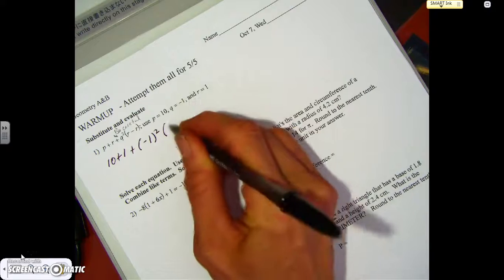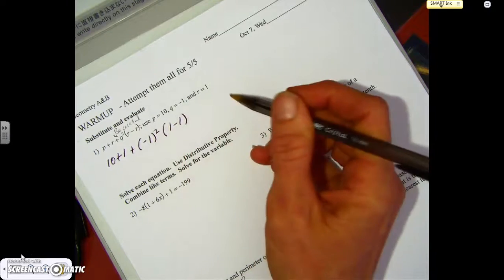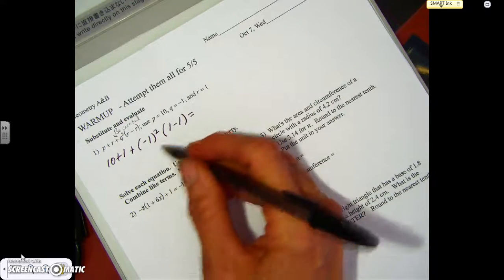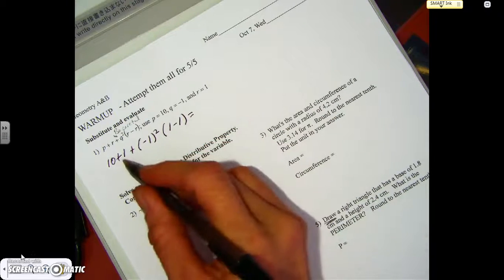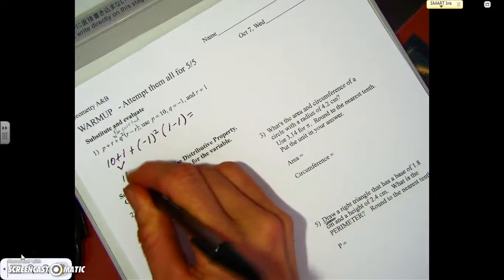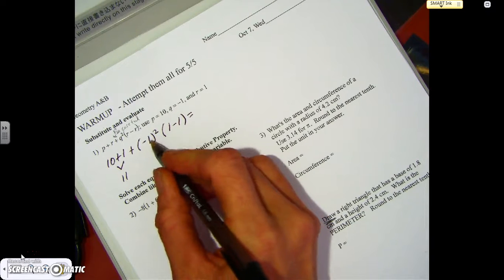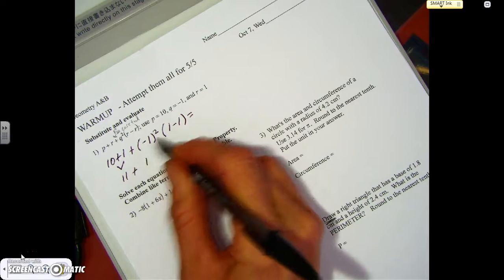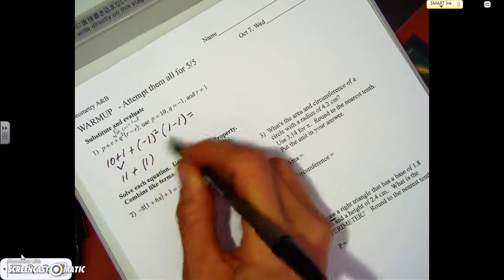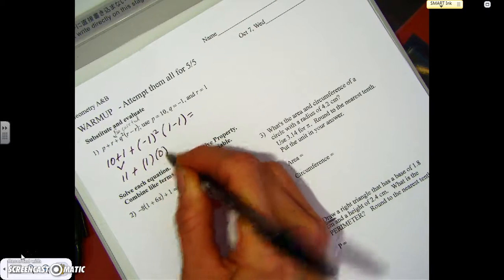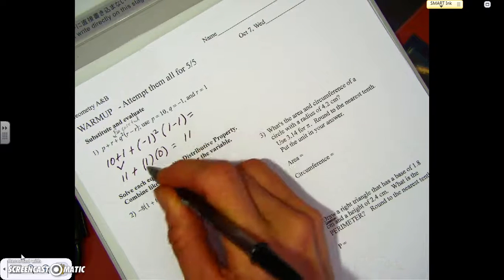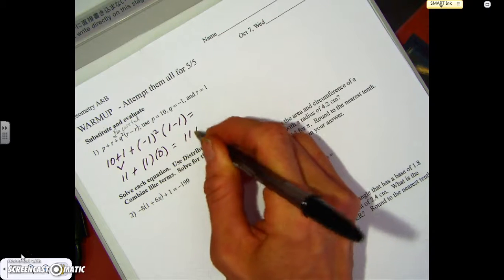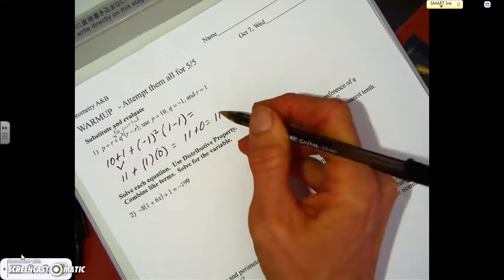Well, R minus R is 1 minus 1, which really is 0. If you're using a calculator, you just put all that in the calculator. If you want to do it without a calculator, 10 plus 1 equals 11. Negative 1 squared, negative 1 times negative 1, is positive 1. So it becomes positive 1 times 1 minus 1, which is 0. So that equals 11 plus 1 times 0. 1 times 0 is 0, so it's plus 0, and the answer is 11.